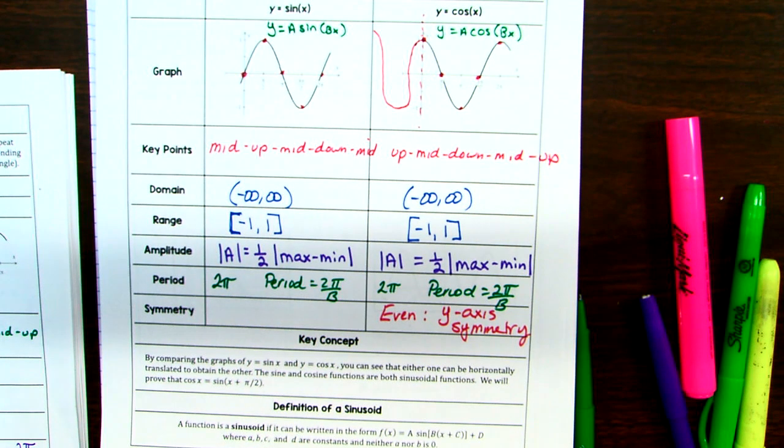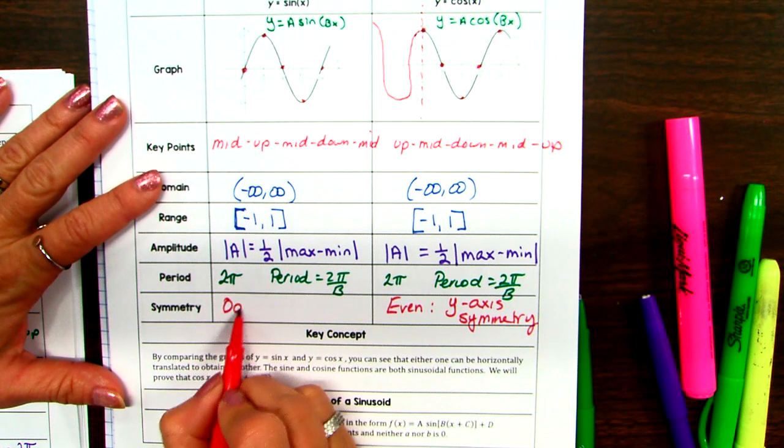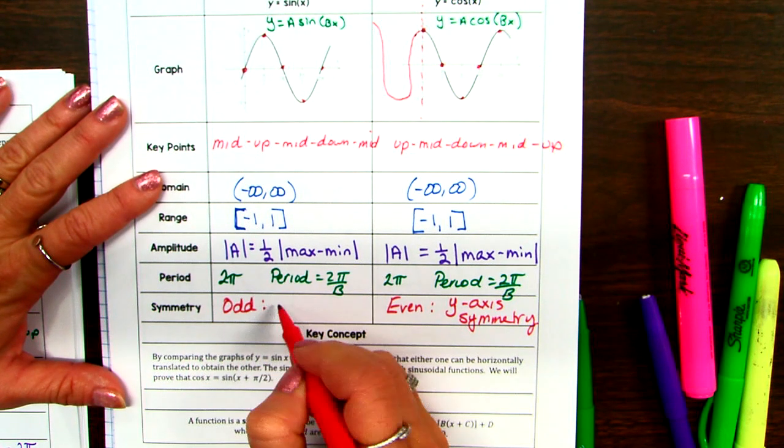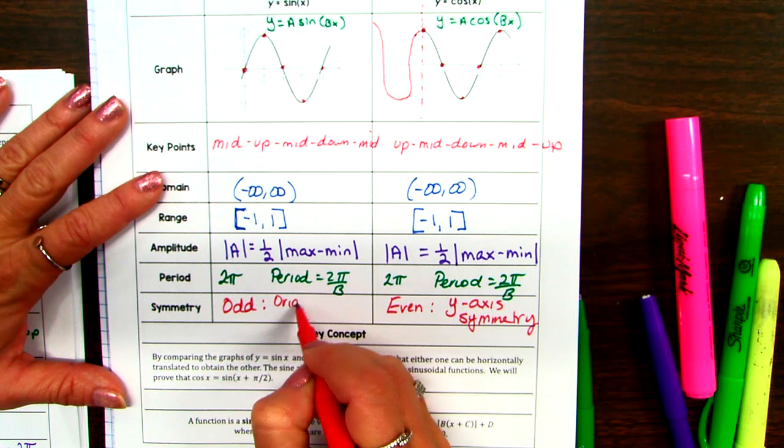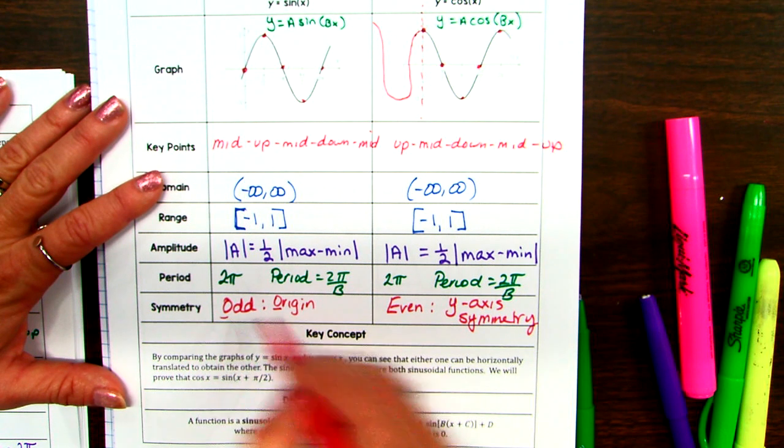You hear all different ways of saying it. Reflects over the y-axis. It's symmetric about the y-axis, symmetric over the y-axis. Sine is odd. It has origin symmetry, so it's helpful to remember the O's.